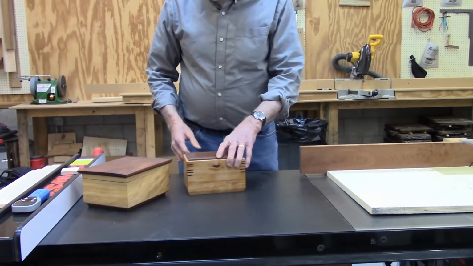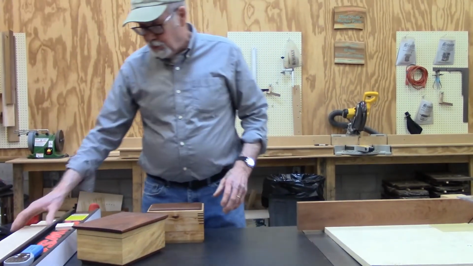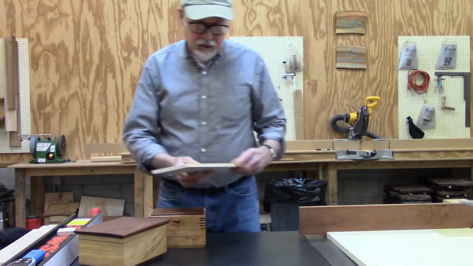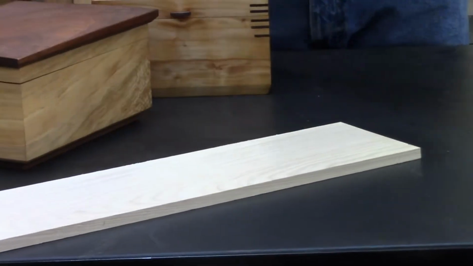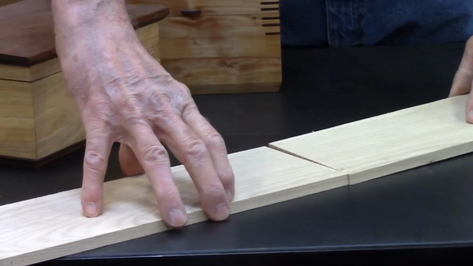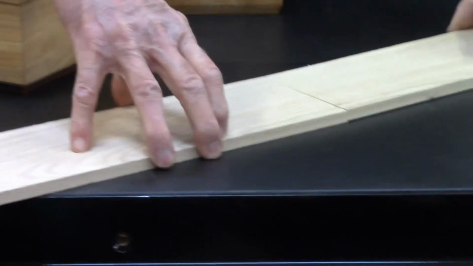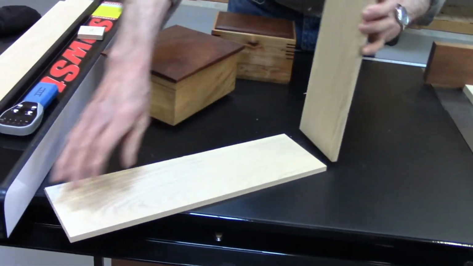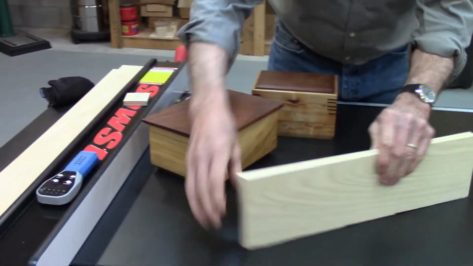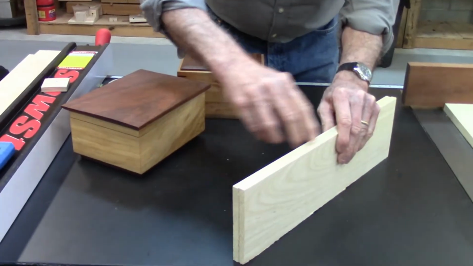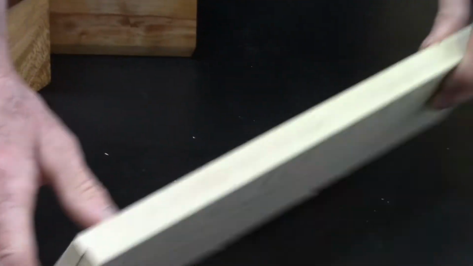So I want to show you a little bit about wood grain. And this is a piece of ash, and it's matched. These were cut at the same time from one another. So if you look at it like this was a board, and you can see the lines of grain are passing through there.